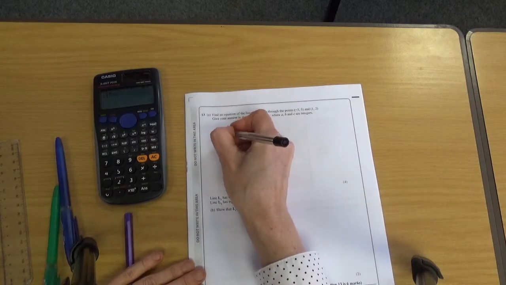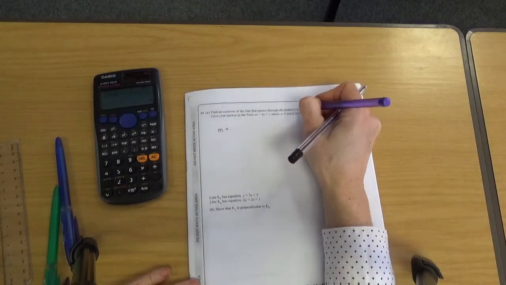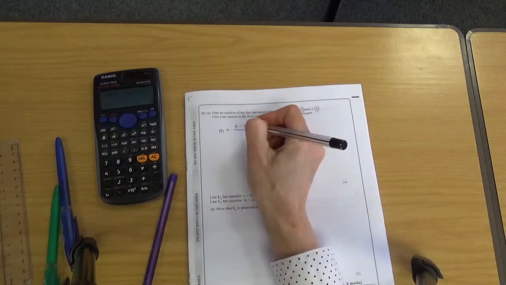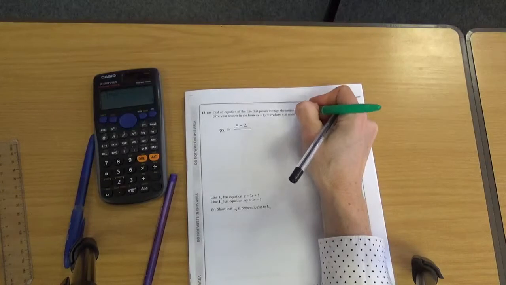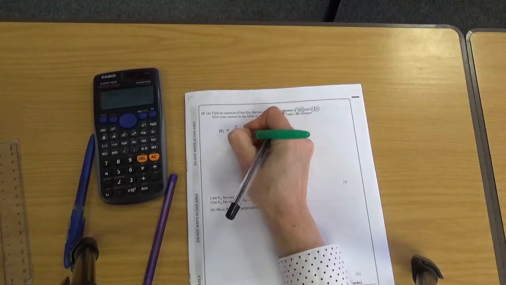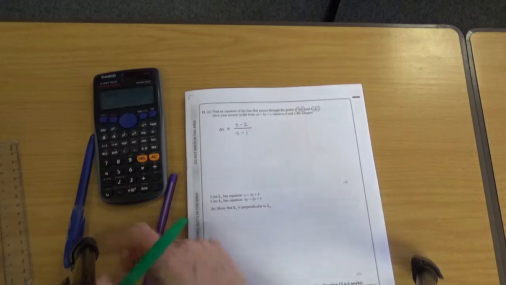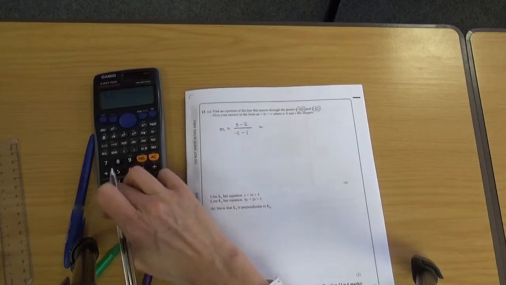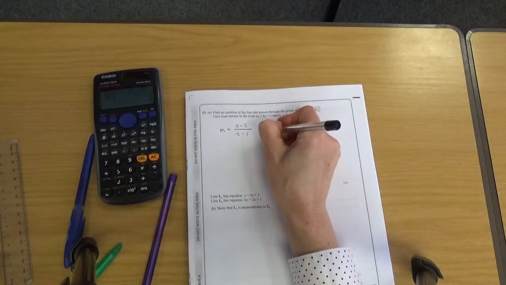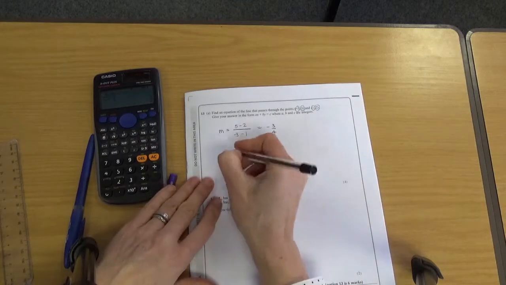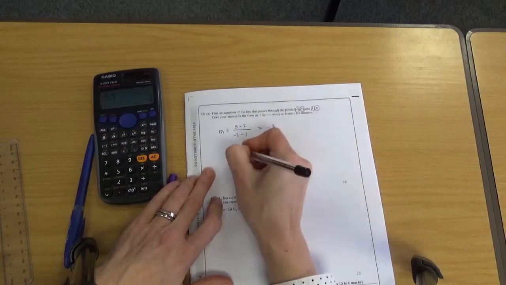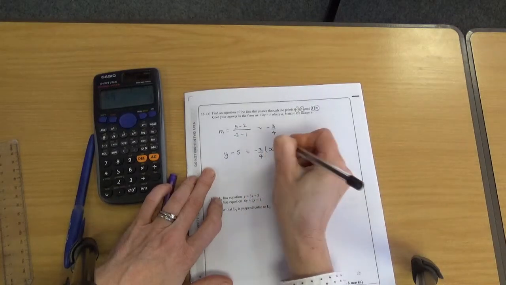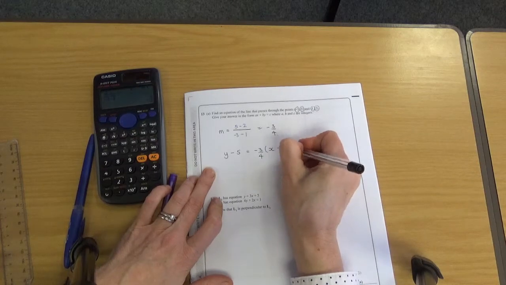We need to find the gradient to begin with. So the gradient is the change in the y's, so 5 subtract 2, over the change in the x's, negative 3 subtract 1. 5 subtract 2 over negative 3 subtract 1 is negative 3 over 4. So the equation is y minus the y value, which is 5, equals negative 3 over 4 times x minus the x value, which was negative 3.